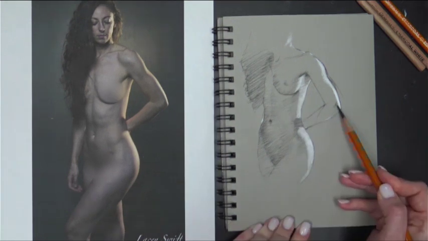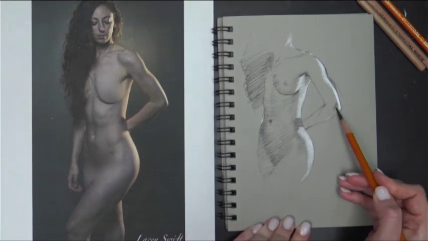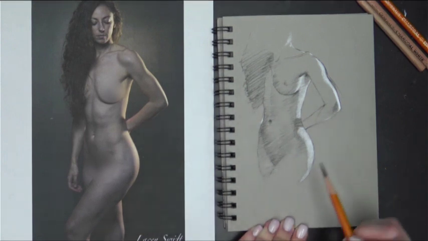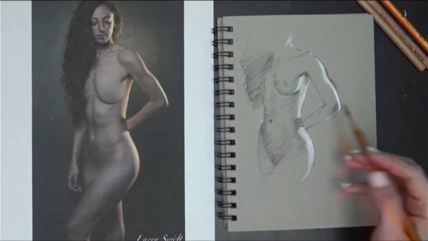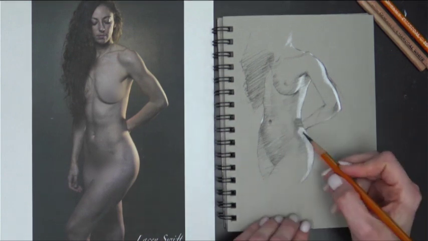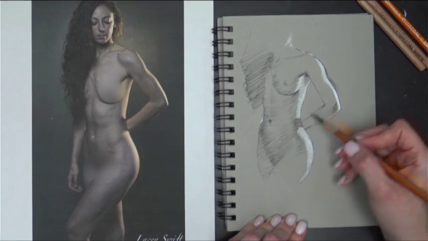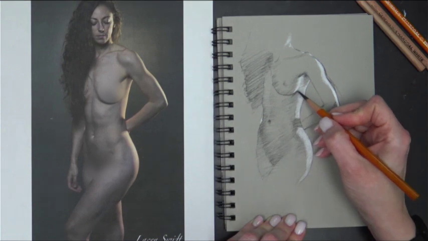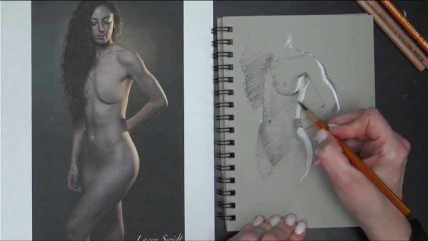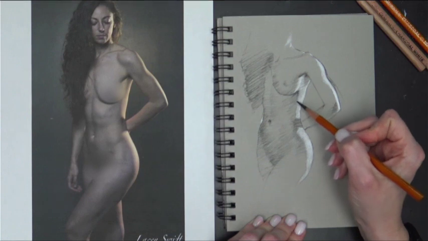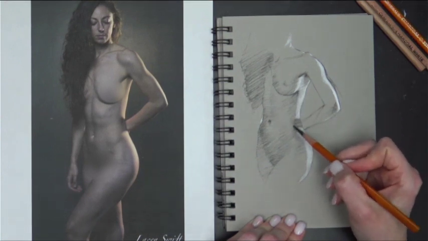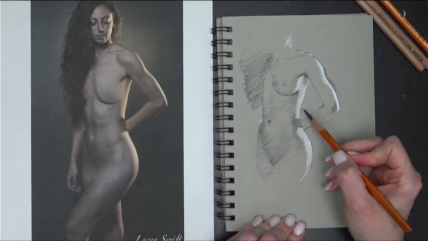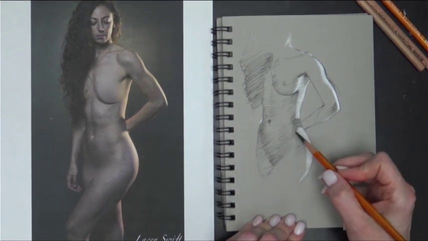As I'm getting over here to the arm, this is a really good example of the other part that's important here, and that is that pushing the value a little bit darker right where that form turns, so where we go from this light source to the other, can be really helpful in getting it to look round. So see how when I put this dark edge here, it just helps you get that feeling of roundness so it doesn't feel quite so flat and we start to go over that hump there.